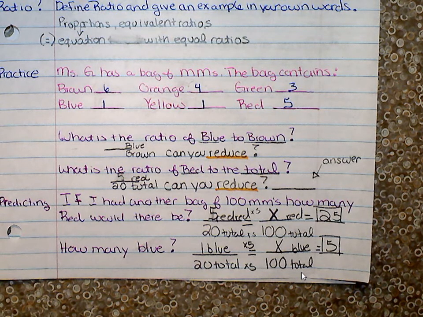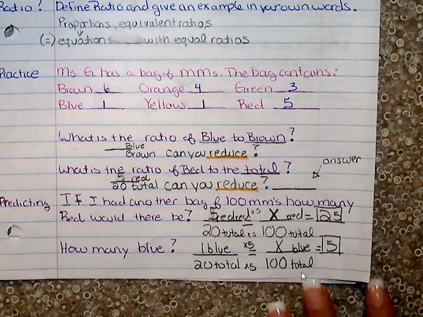But it's super important to remember that with ratios and fractions, you first try to simplify, and that if you do it to the bottom, you do it to the top.